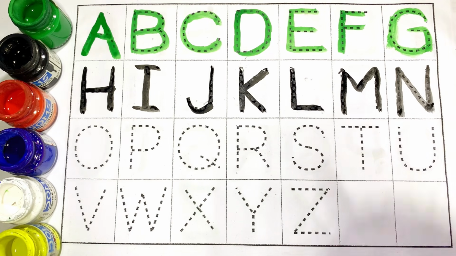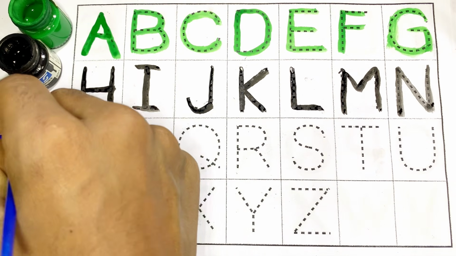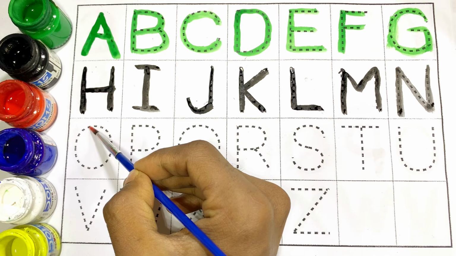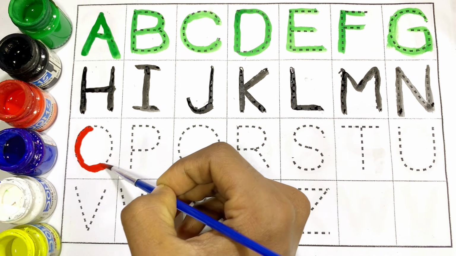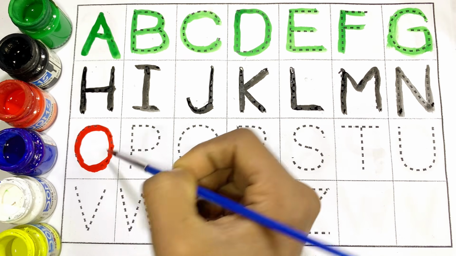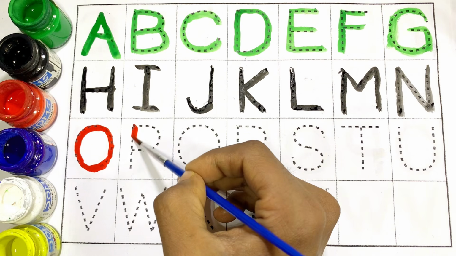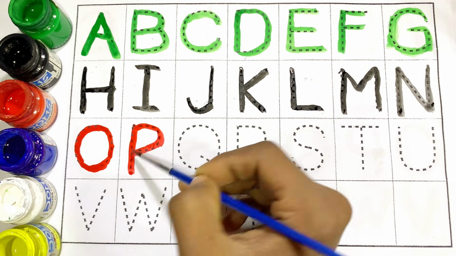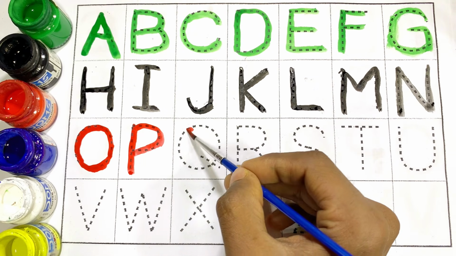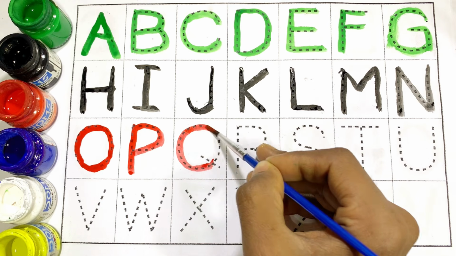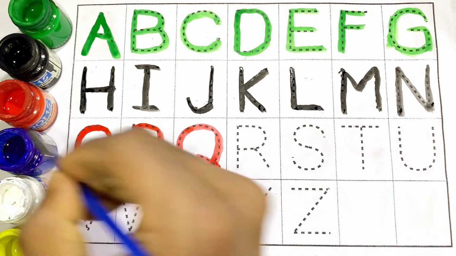N for nest. Kids, now draw O and use red color. O for octopus. P for parrot. Q for queen.